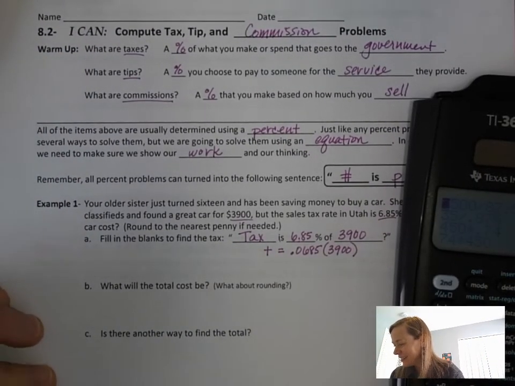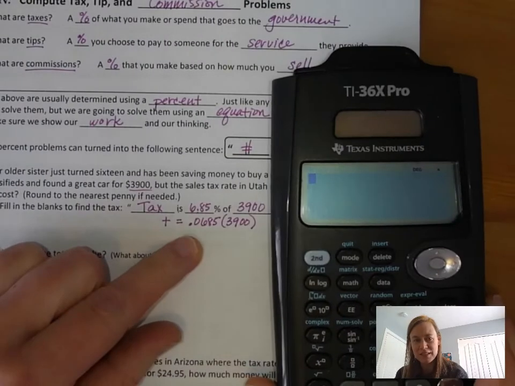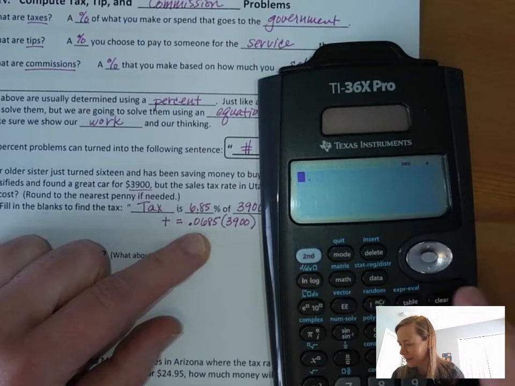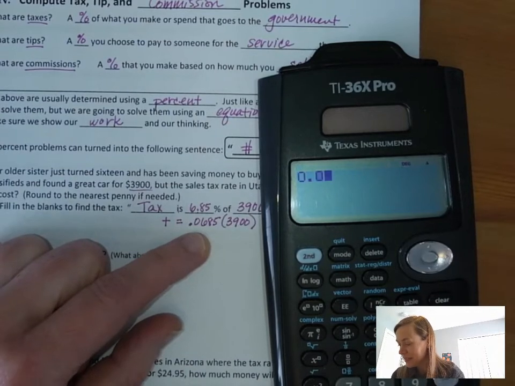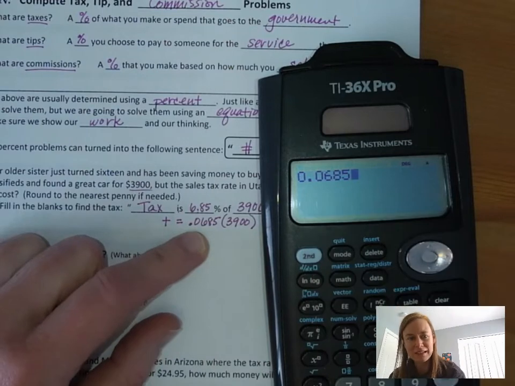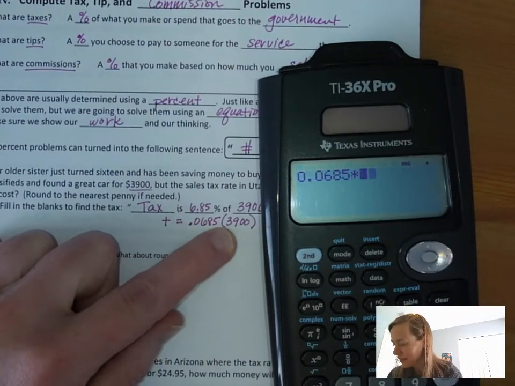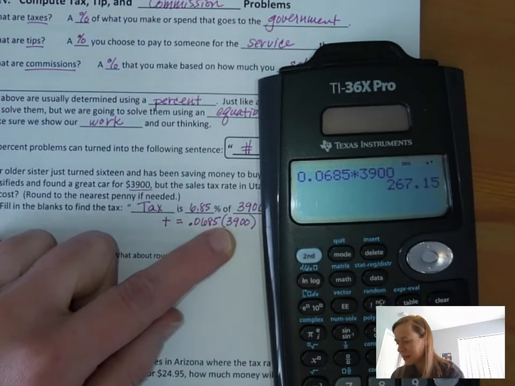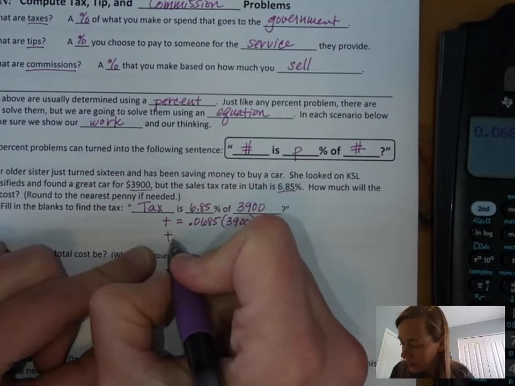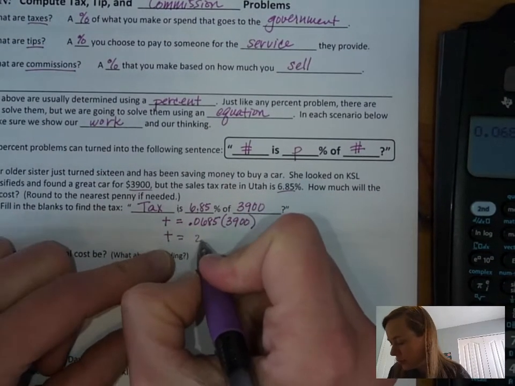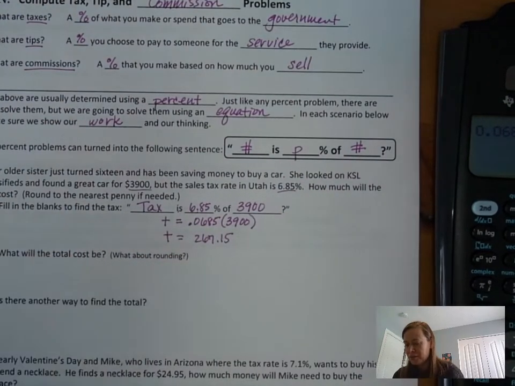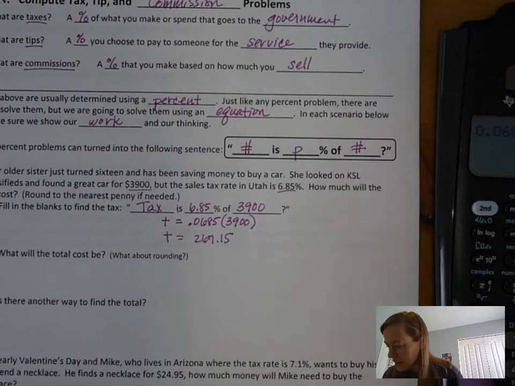Okay, let's do this. So we've got 0.0685. Make sure we have that 0 after the decimal point there. Times 3,900. And that's going to give us $267.15. So the tax equals $267.15.